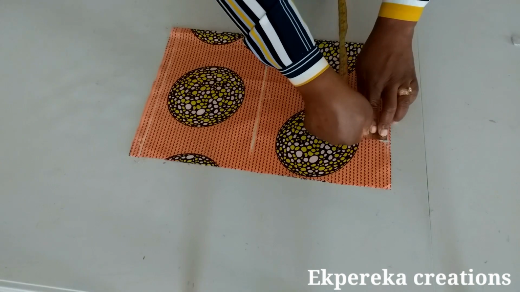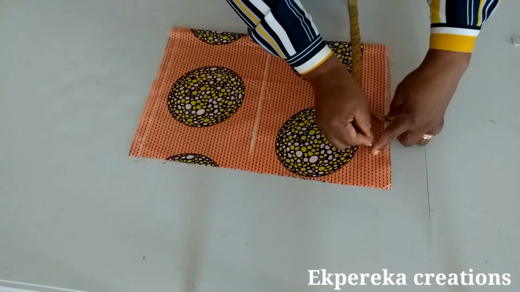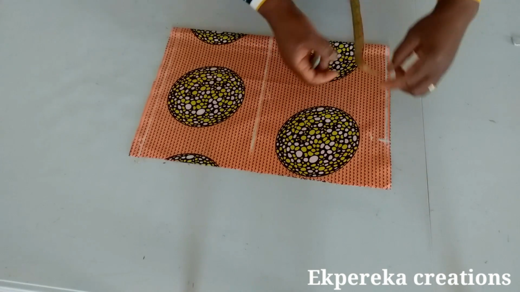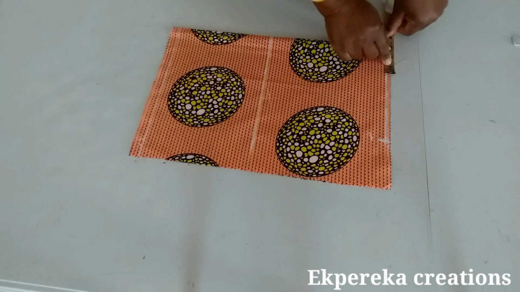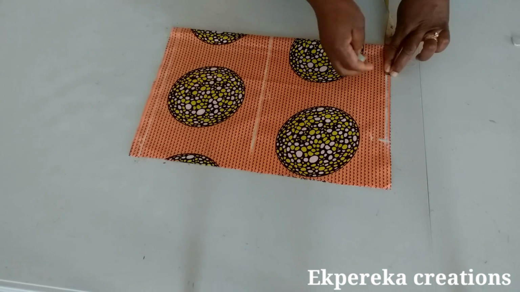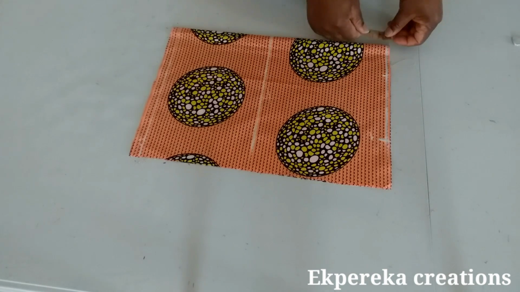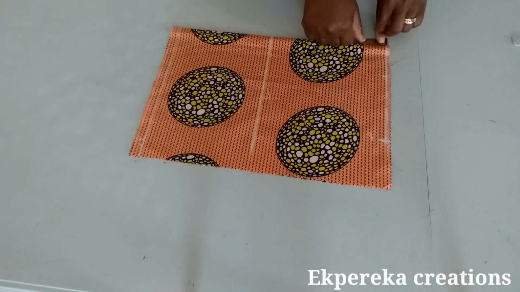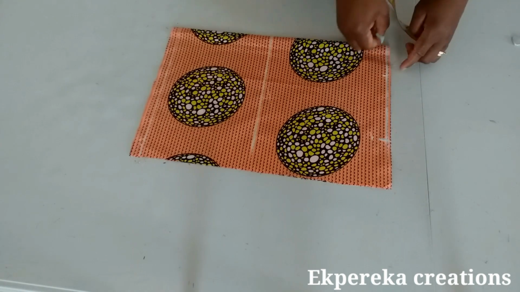From this shoulder measurement, I'll come down by 1 inch for shoulder slant. I'll mark her neck width of 3 inches and neck depth of half inch, because this is for the back. 3 inches, half inch. I'll curve it.